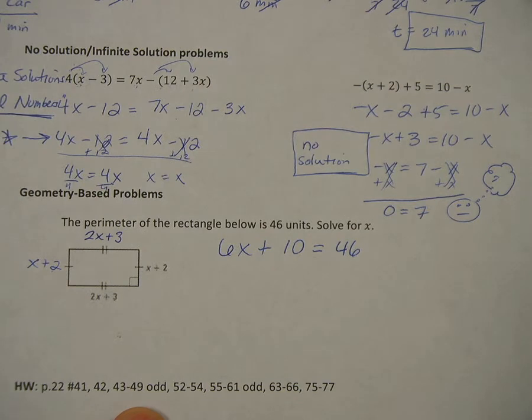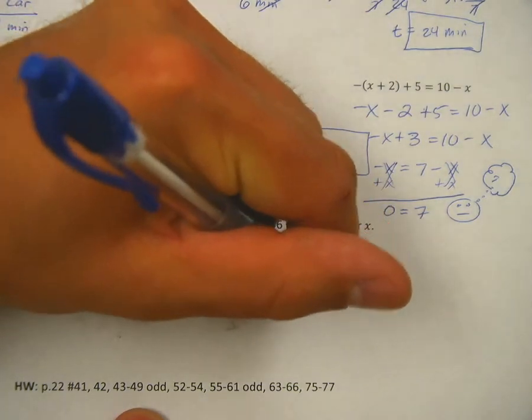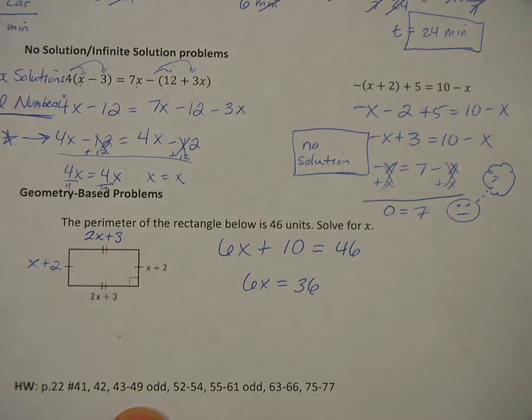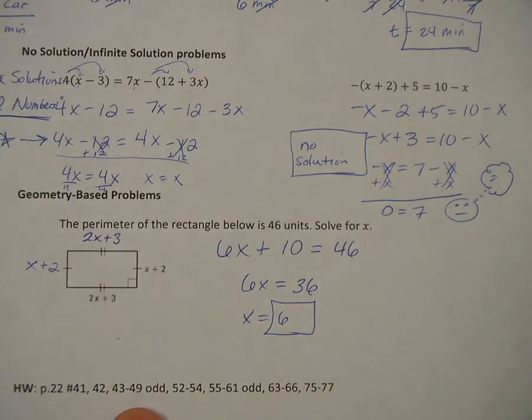Now that's looking like something pretty simple, right? Subtract the 10 from both sides, so 6x is equal to 36. Divide out the 6, so x is equal to 6, and now we have our value.